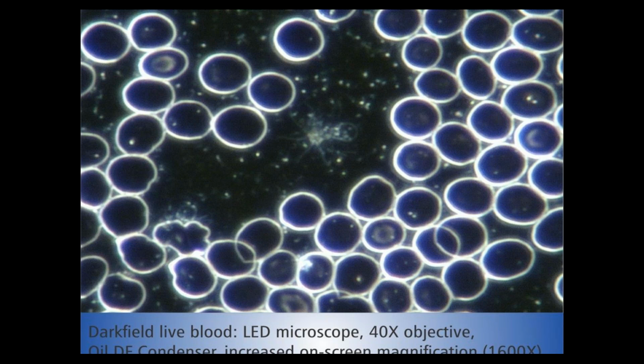Now, normal microscope systems are set up in such a way that the magnification that you get on the screen, so through the camera tube, is the same as the magnification through the eyepieces. Now, in most situations this makes sense, but in live blood analysis we actually need a magnification of at least 1,000 times on the screen when we're analyzing the blood.